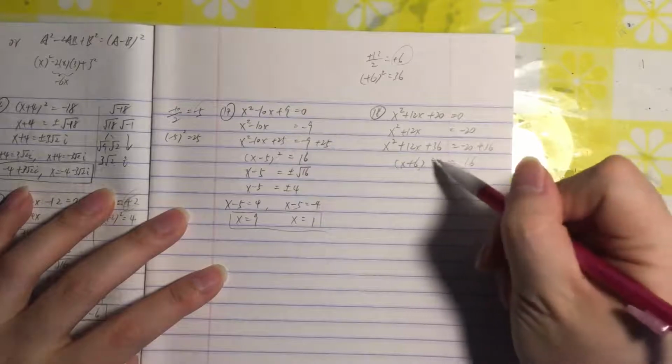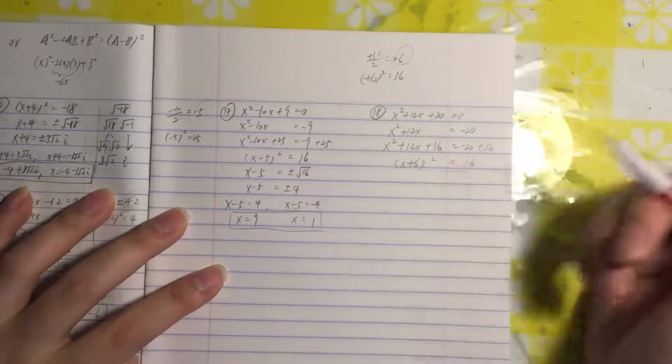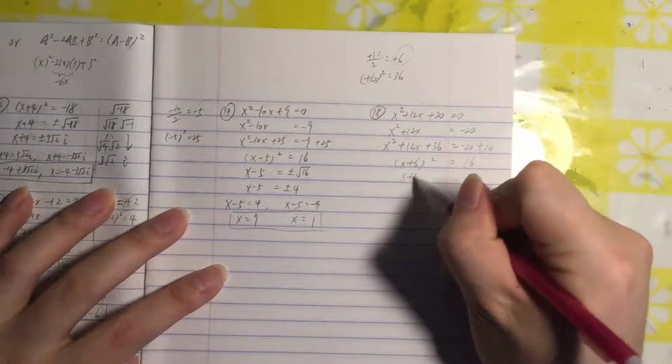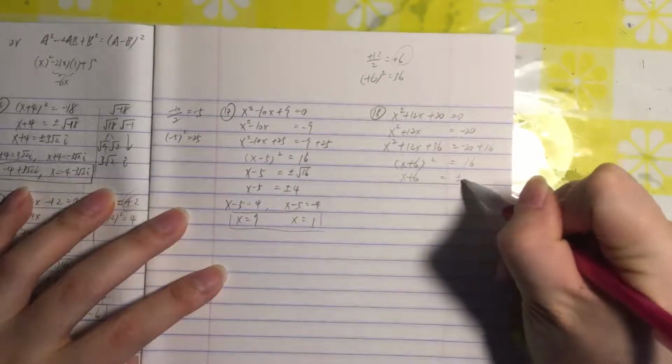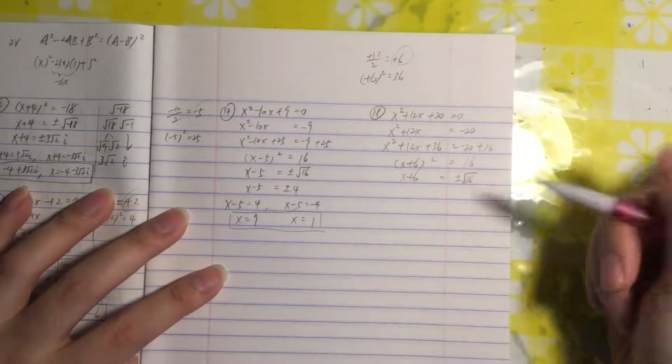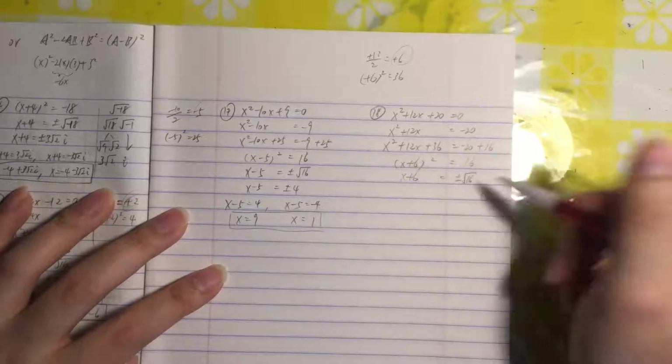When the left side is a perfect square, I can take the square root on both sides. If I take the square root on both sides, I get x plus 6 equal to positive or negative square root of 16. So whenever I take a square root, always add the plus or minus sign.